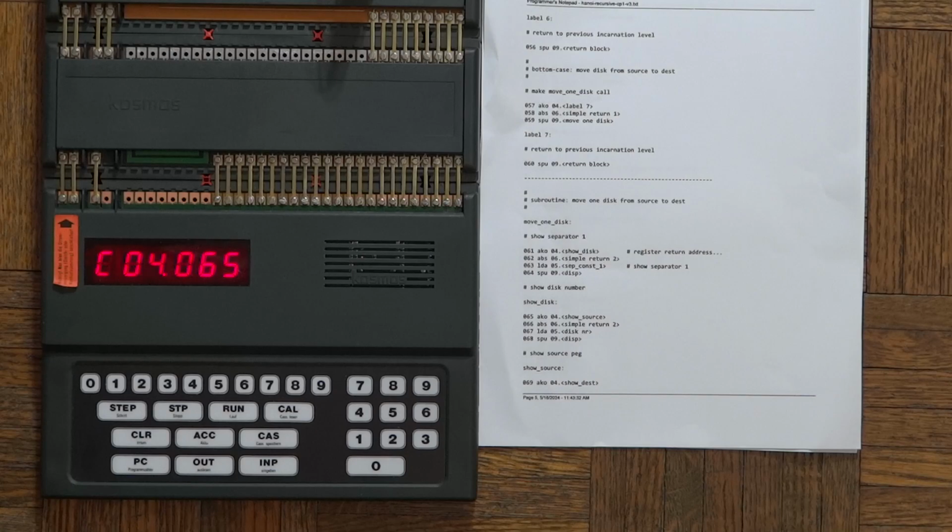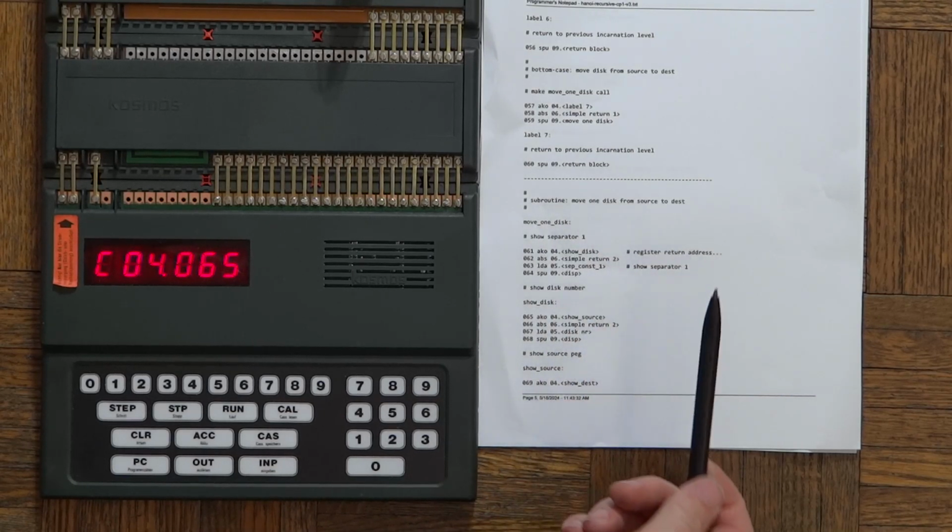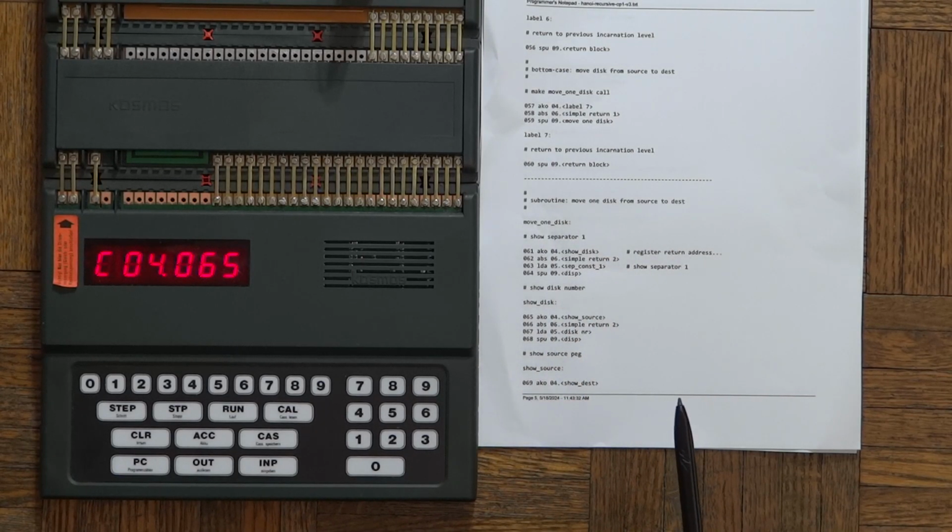Alright, so let's have a look at move one disk. So this is responsible for producing the output on the display, and it's again using a subroutine to print something on the display. And remember that we need to print these separators between values, right? So that you can actually see that two ones presented in sequence on the display are actually two ones and not only one one, right?